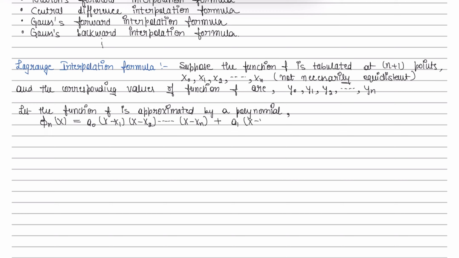Let the function f be approximated by a polynomial as phi n of x is equal to a0 into (x minus x1)(x minus x2) so on to (x minus xn), plus a1 into (x minus x0)(x minus x2) so on to (x minus xn), plus so on to an into (x minus x0)(x minus x1) so on to (x minus x n minus 1). Let us mark this as equation number 1.